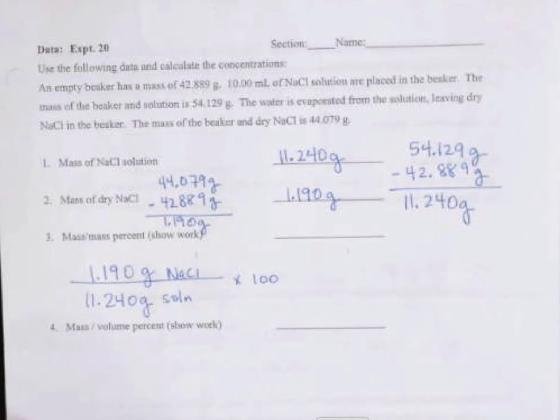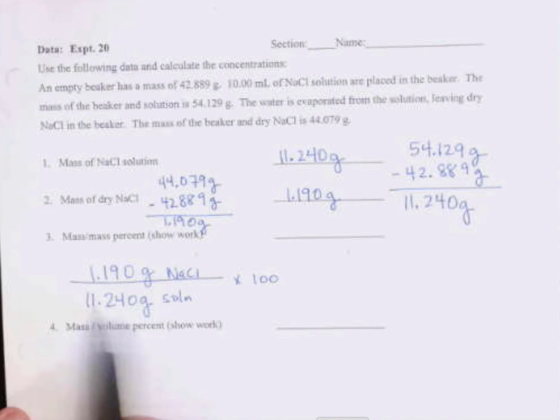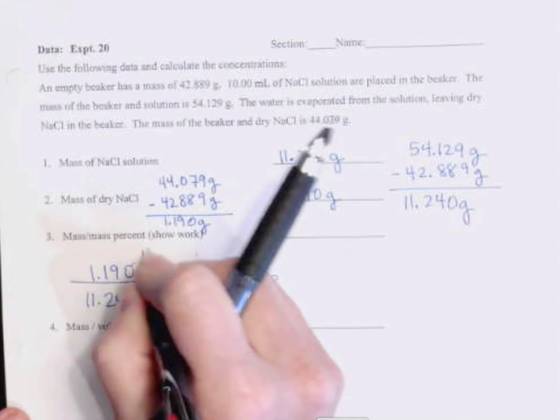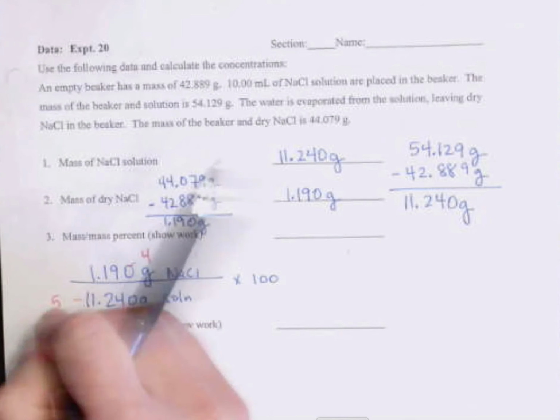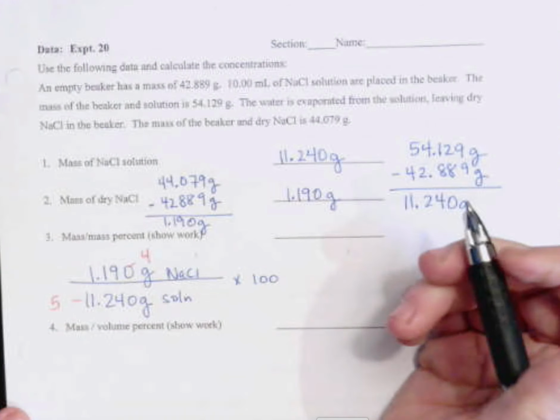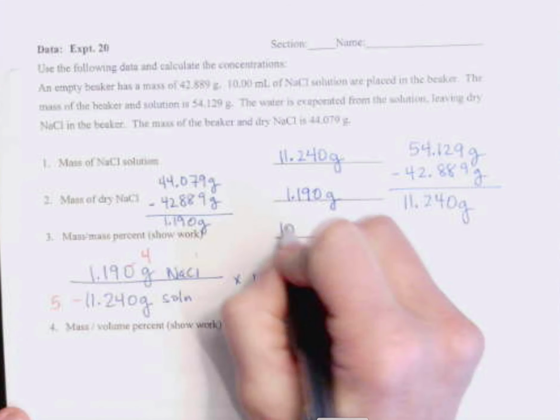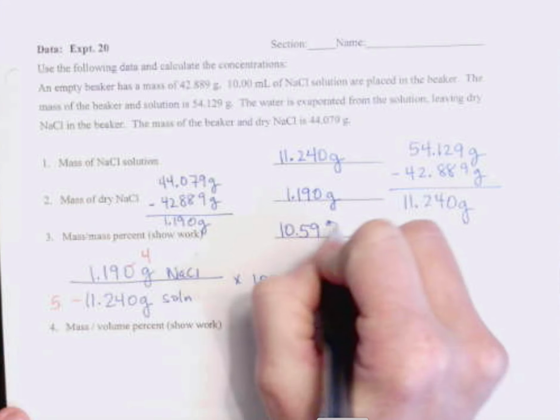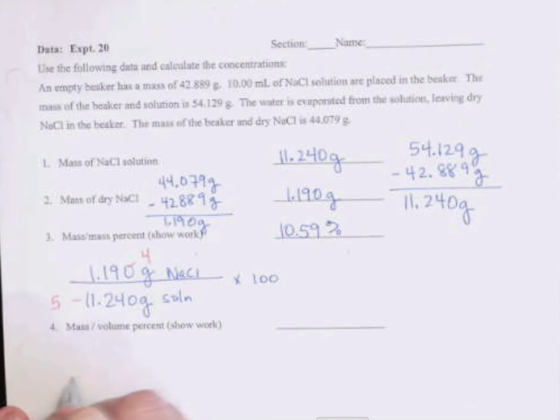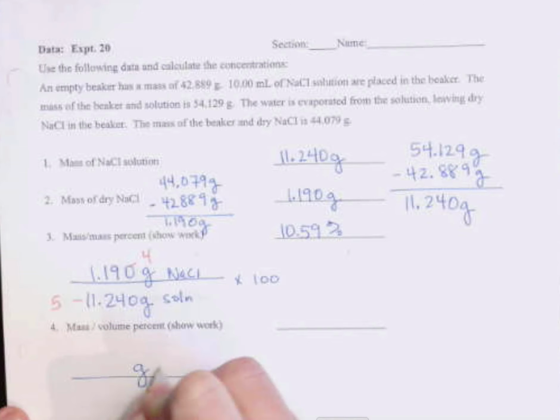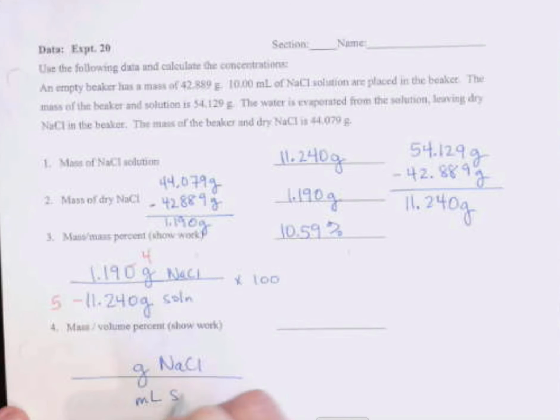Pay attention to sig figs. You have 4 sig figs here, 5 sig figs here. So 4, 5. Our answer can't have more than 4 sig figs, so we get 10.59%.